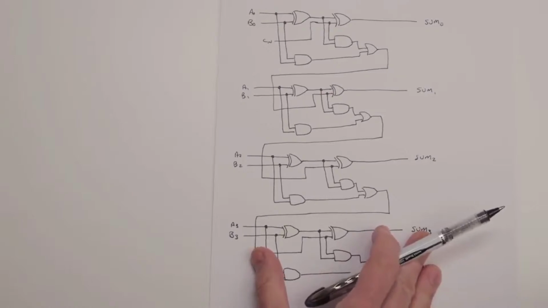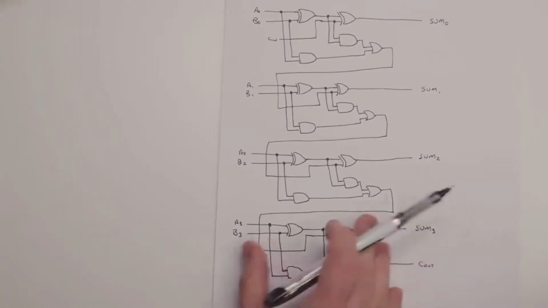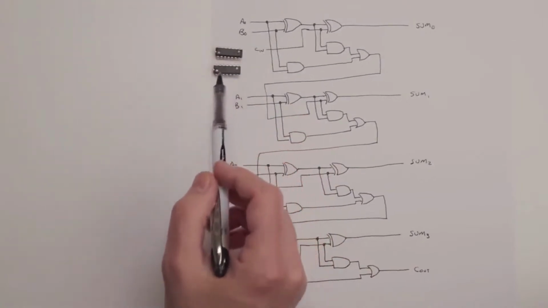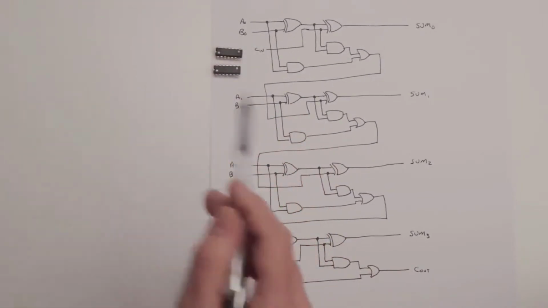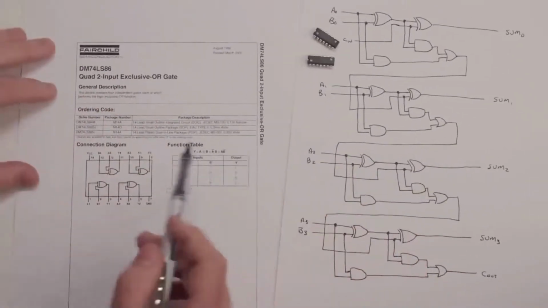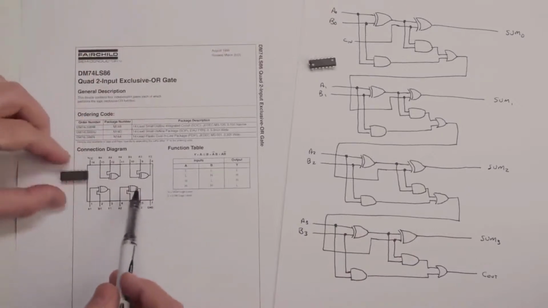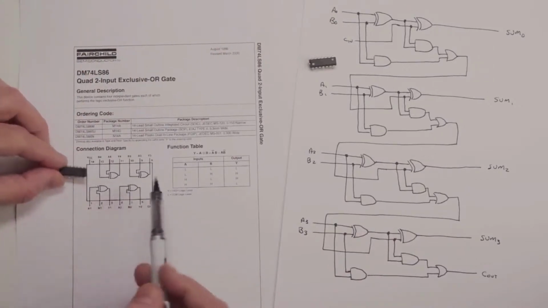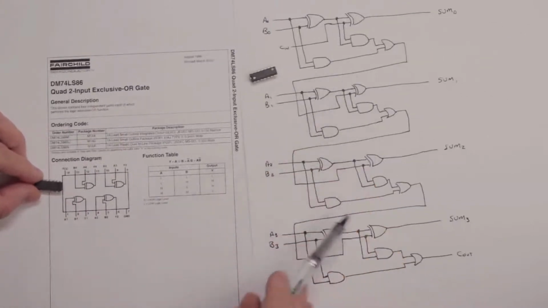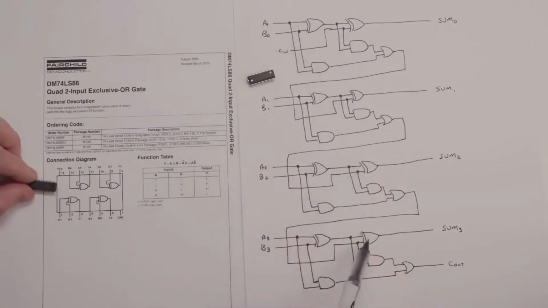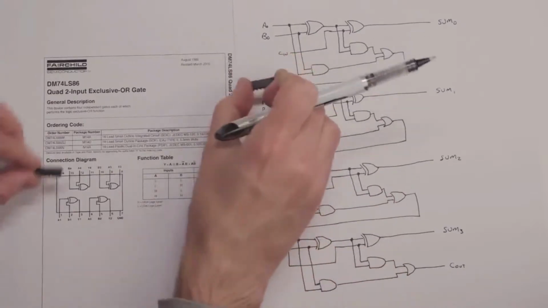we can use some pretty simple components, because we have XOR gates, and these chips here actually implement XOR gates. And here is the data sheet for them. You can see from this data sheet, each of these chips has 4 XOR gates built onto it. To build a 4-bit adder like I've drawn out here, you need 1, 2, 3, 4, 5, 6, 7, 8 XOR gates.